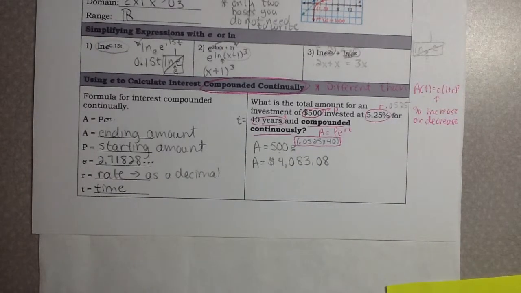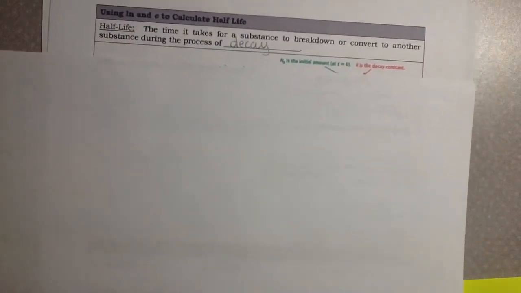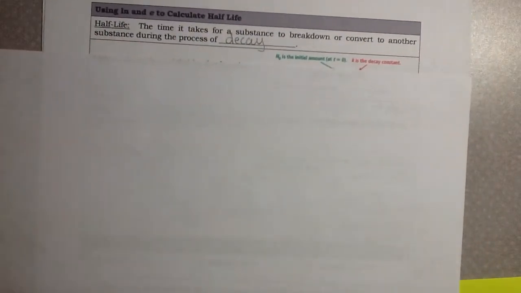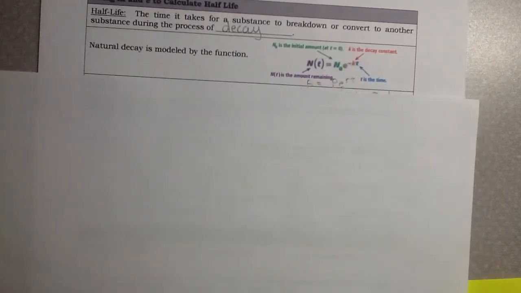All right, the last thing that we need to do has to do with half-life, and you'll probably do this in chemistry if you haven't done it already. Half-life is the time it takes for a substance to break down or convert to another substance during the decay process. And natural decay is modeled by this equation.